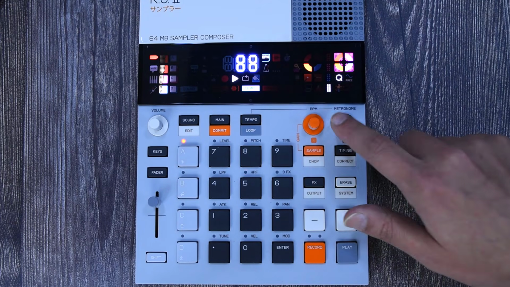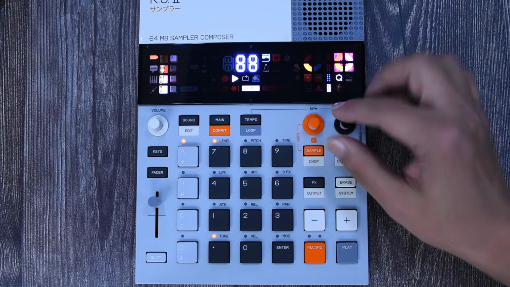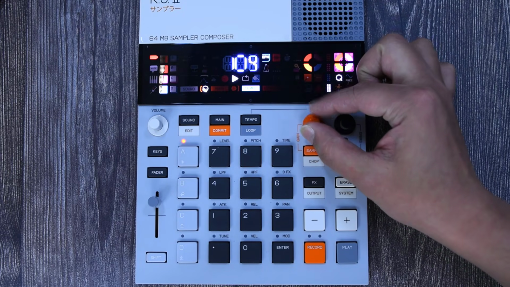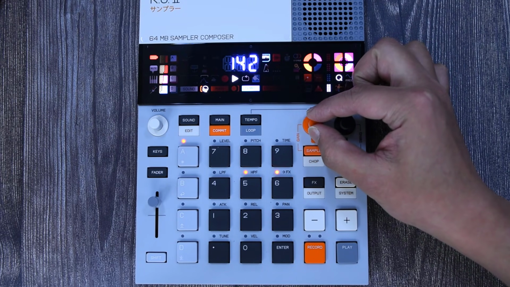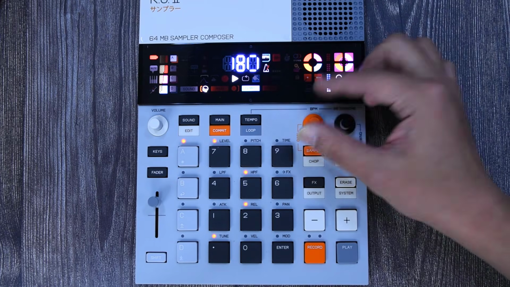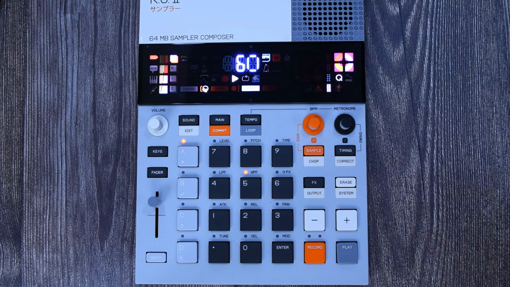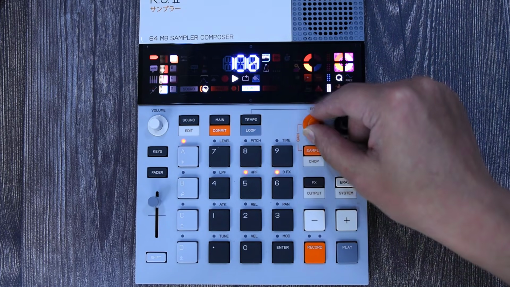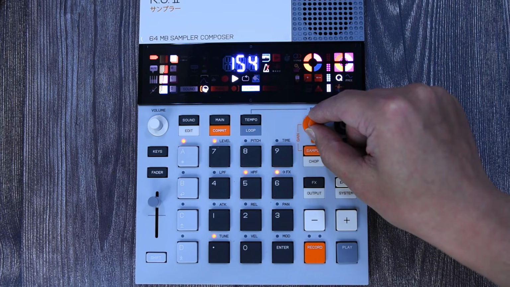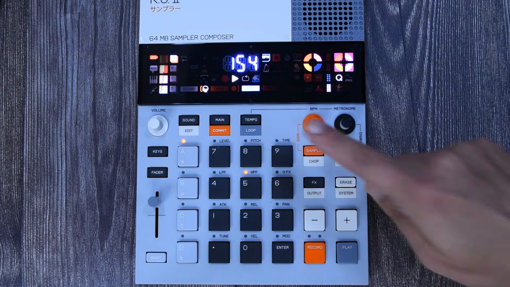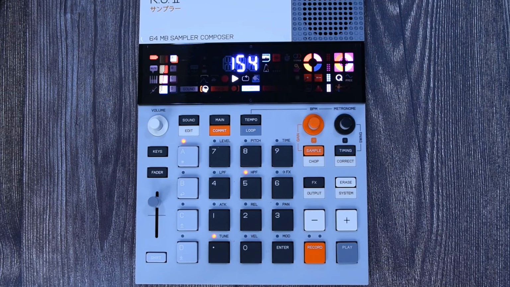So now the X and the Y will do different things. The X will adjust the playback tempo. You can go all the way up to 180 or all the way down to 60. But you can do a little bit more. The thing is that you need to press the keypads. So you can do 40 or 399 BPM tops.